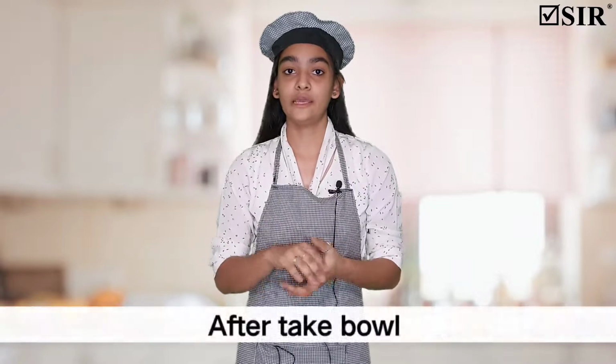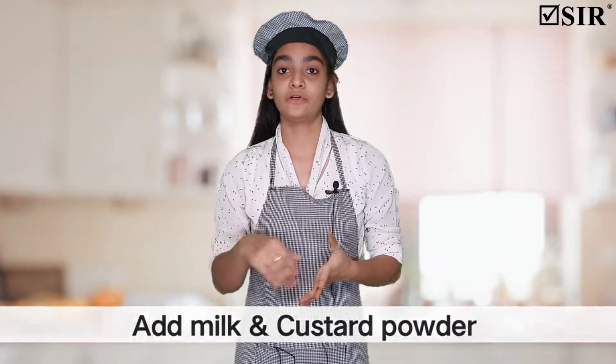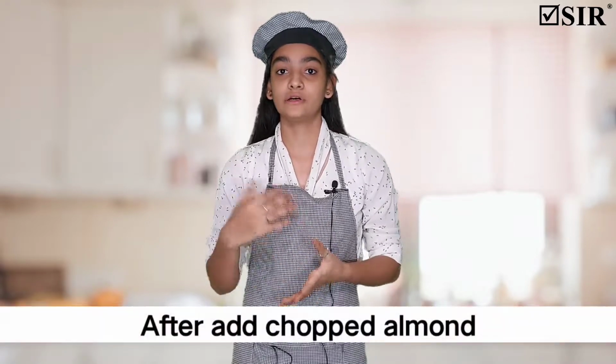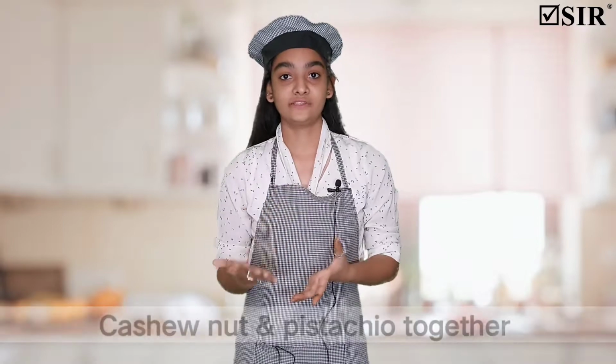After that, in a bowl add milk and custard powder and mix it well, then put it in the pan and stir it properly. After that add chopped almond, cashew nut and pistachio.